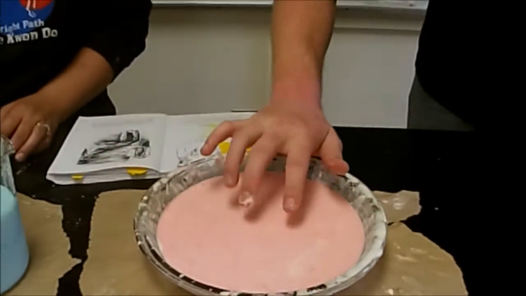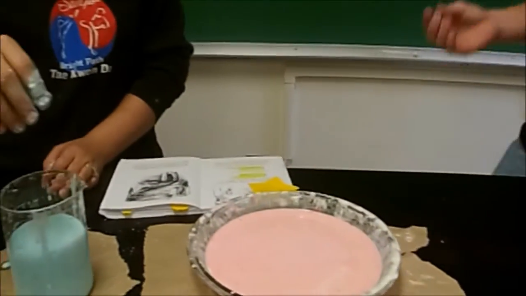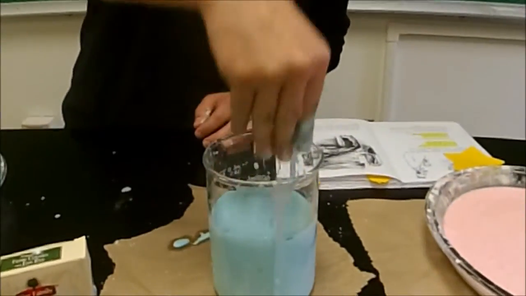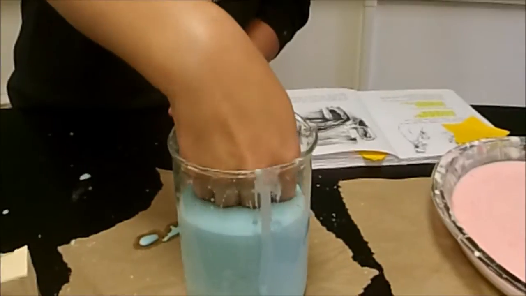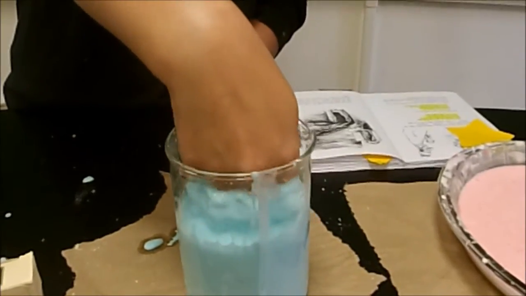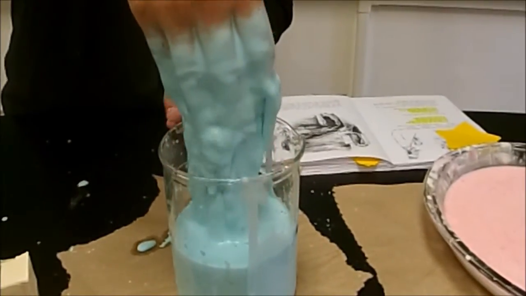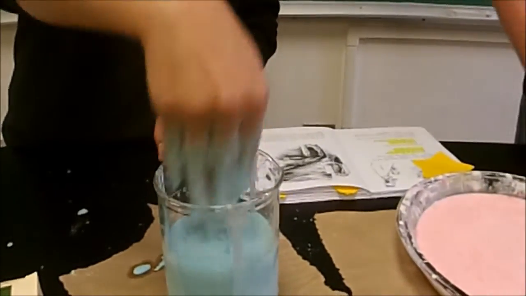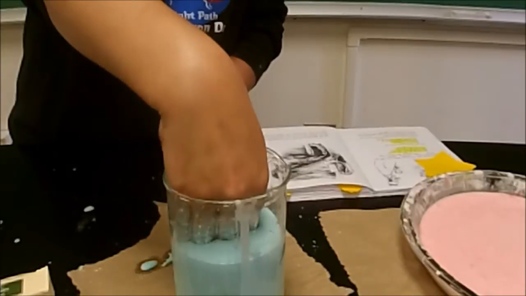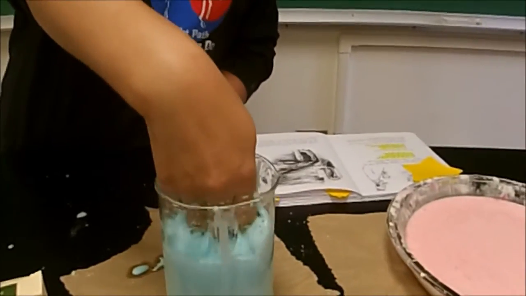Bloop. You can dance if you want to. I cannot get my hand to sink in it unless I slow down. Wow. Let your hand go down and see if you can quickly pull it out. Oh, put it in and then... Whoa!